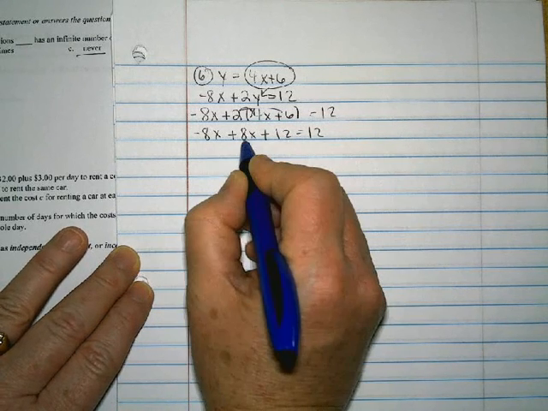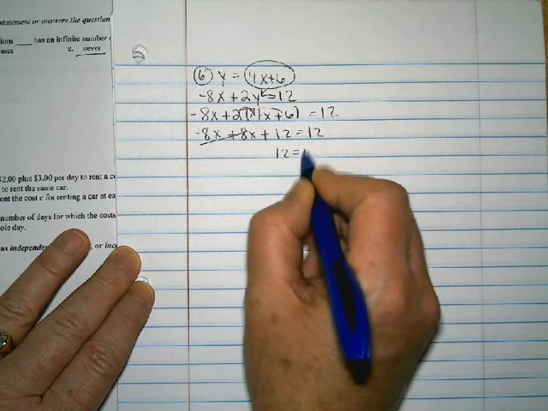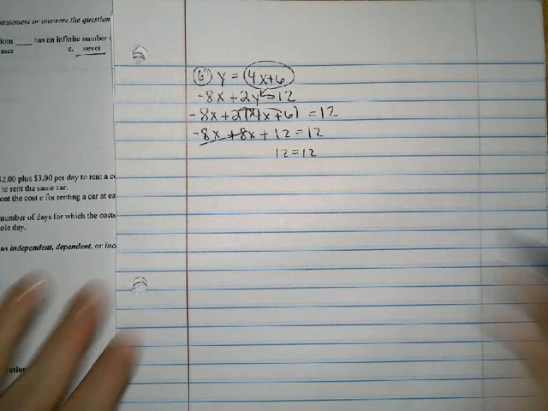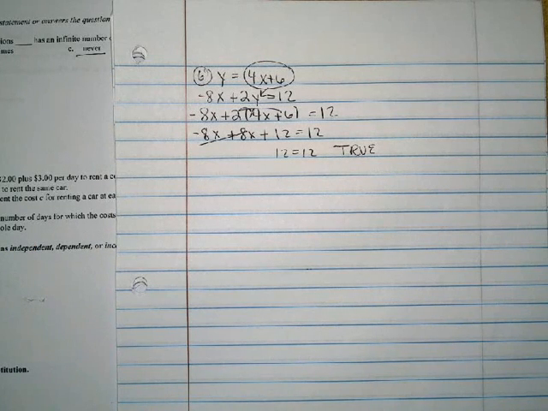Now what happens to your x's? They cancel. So you get 12 equals 12. So do you get an answer, do you get a true statement, or do you get a false statement? You get a true statement. So when you get a true statement, what category are we in over here? Where does it say true? Right there. It's dependent.